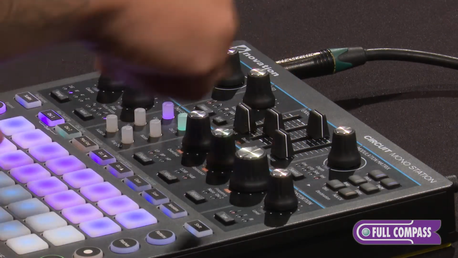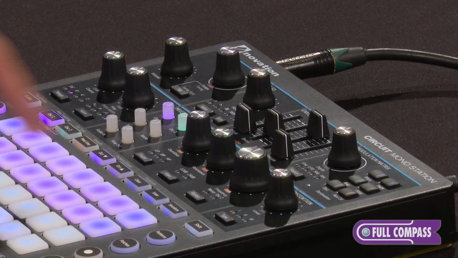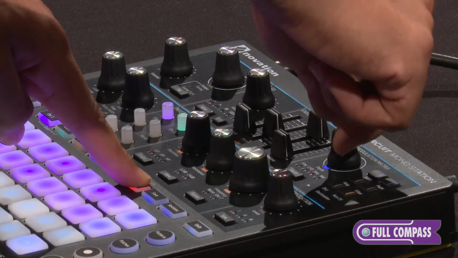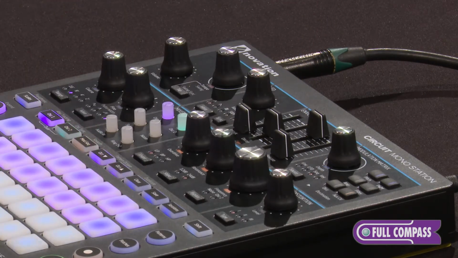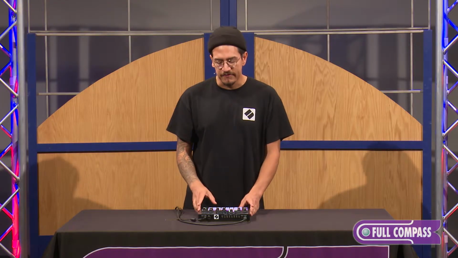If you end up doing something that you might not like in the mod matrix, it's really simple to get it back to 0. You hold down the clear, turn the knob until it turns blue, and it will reset it back to 0.